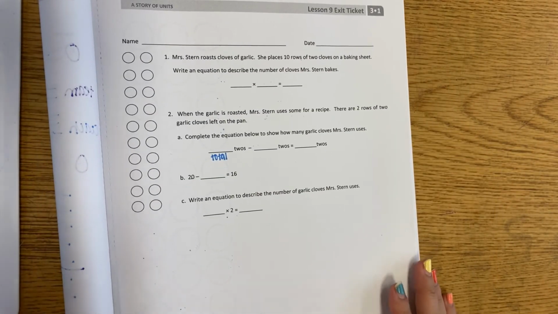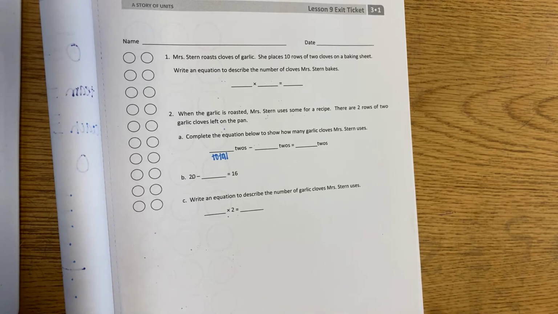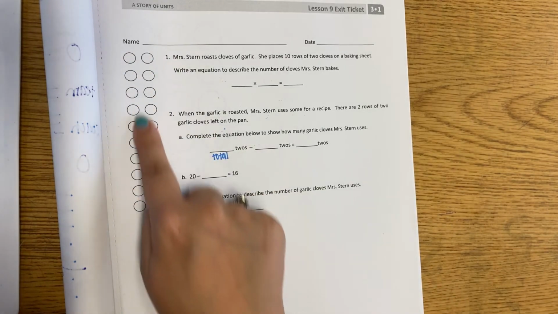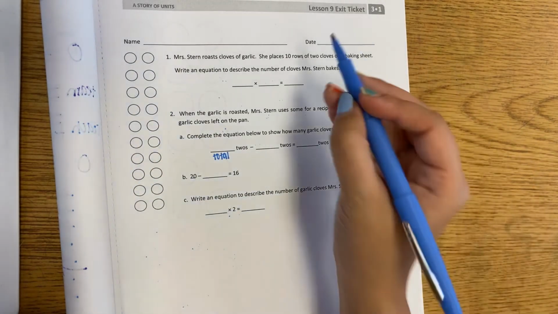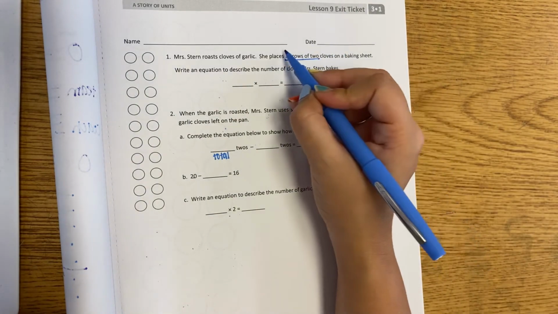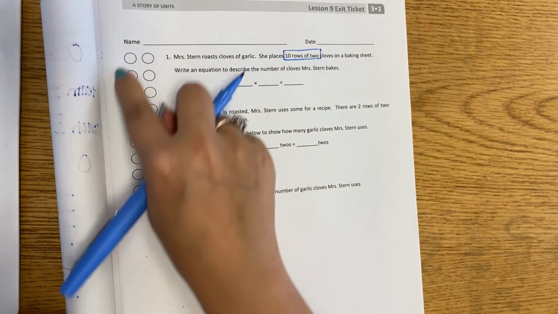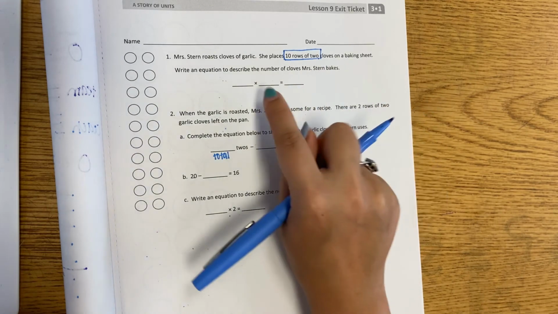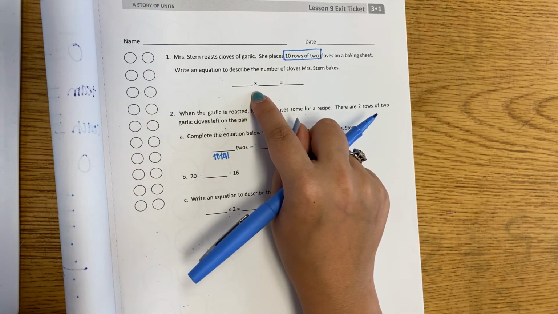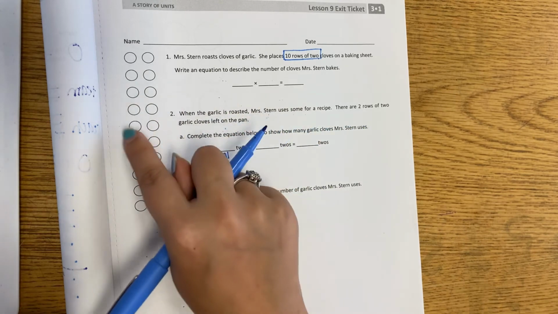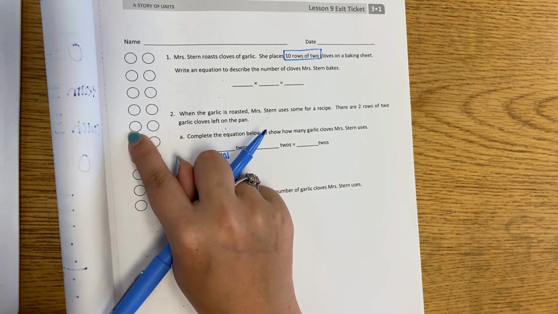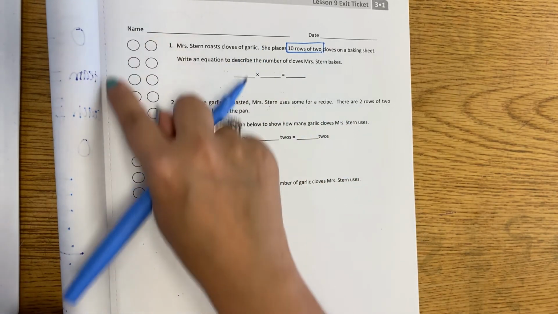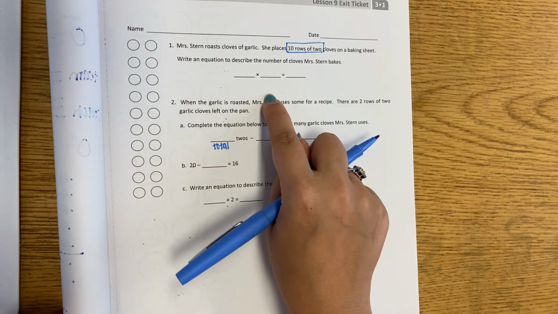Now for your exit ticket today, this is what it looks like, okay? It says, Miss Stern roast cloves of garlic, and here's your picture here. She places 10 rows of 2, which is your picture right here, of cloves on a baking sheet. You would have to write your multiplication sentence that matches this picture, okay? Write the multiplication that matches this picture.